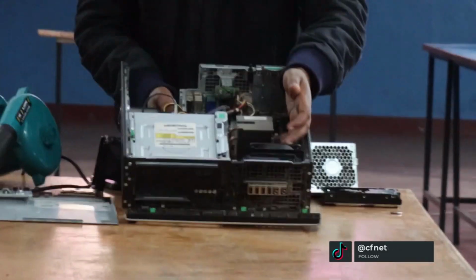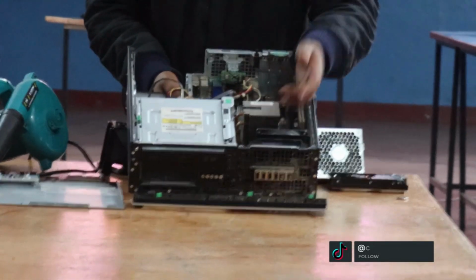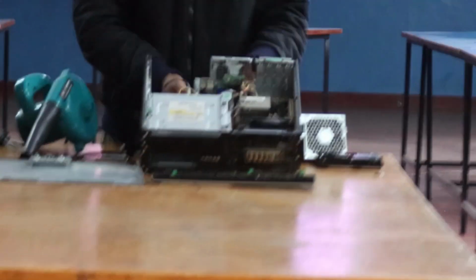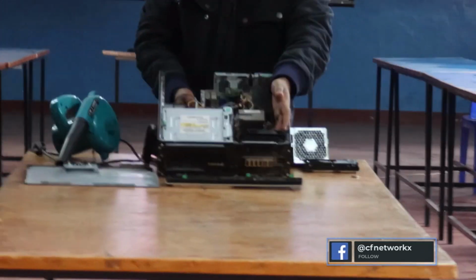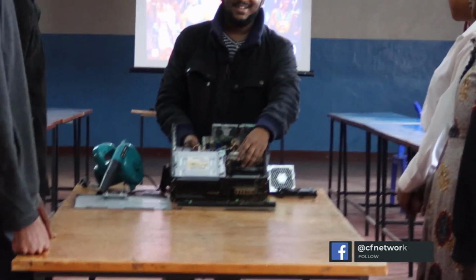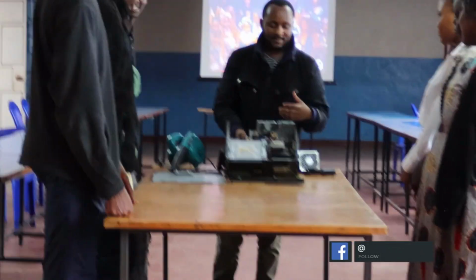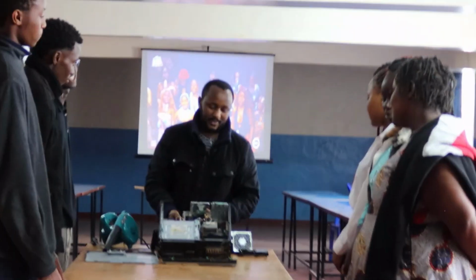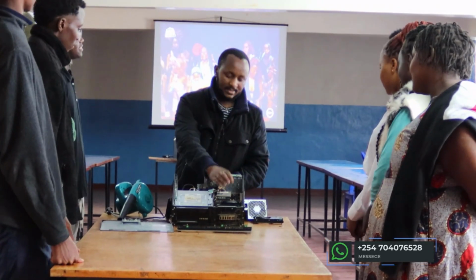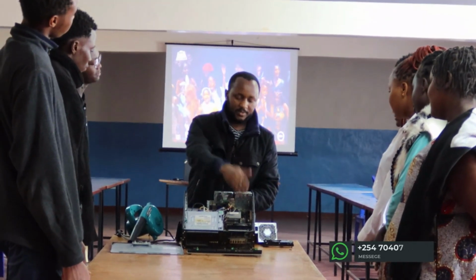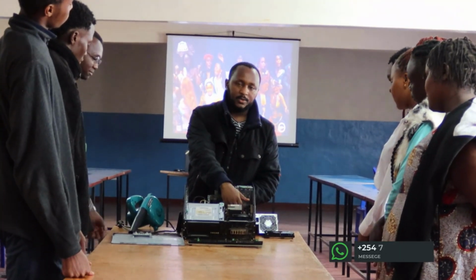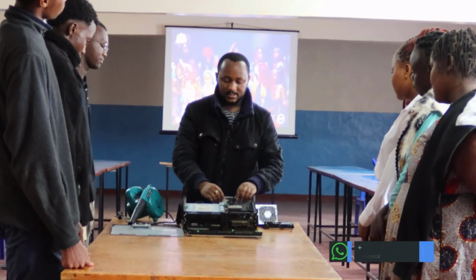So whenever this fan here gets to work, kupepeta, kuzunguka. Yeah? Now the heat sink in this case picks that air, and it uses that to regulate the CPU, the central processing unit.